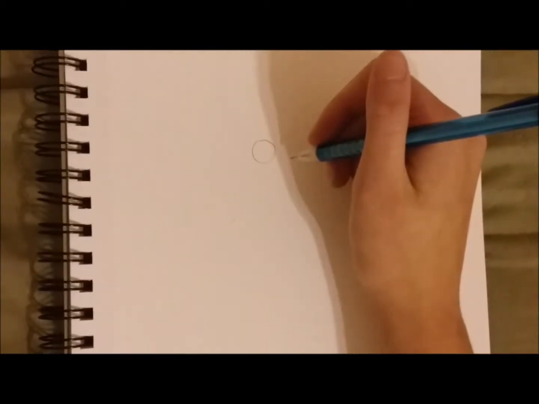Sorry about the shadow, by the way. I have my overhead light on, as always, and it's creating weird shadows.